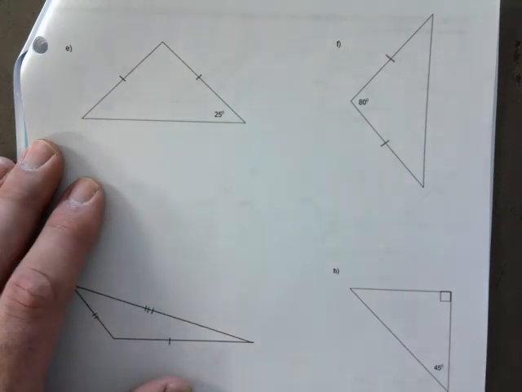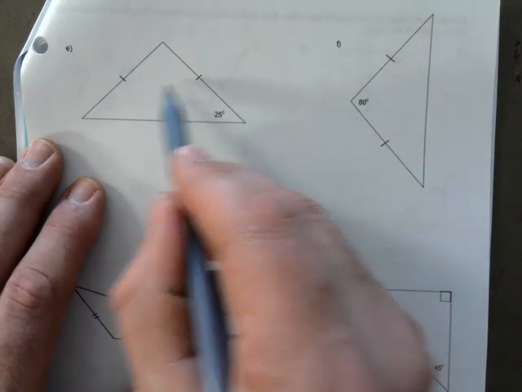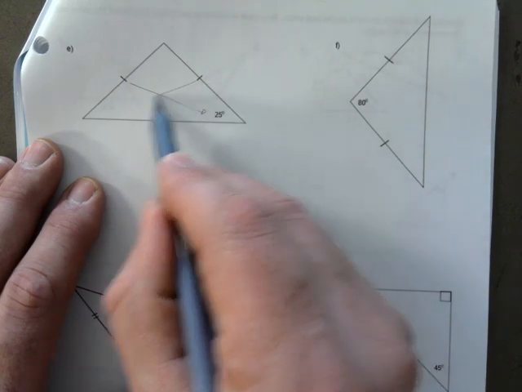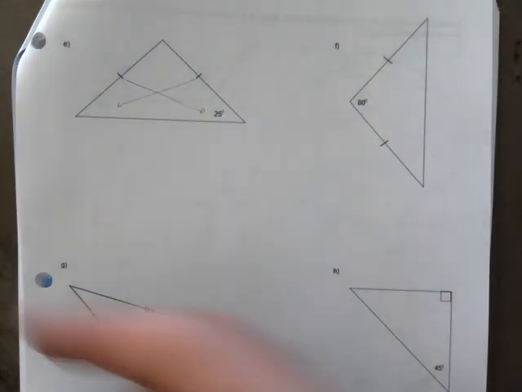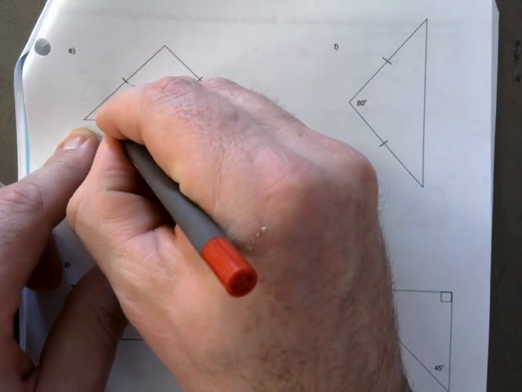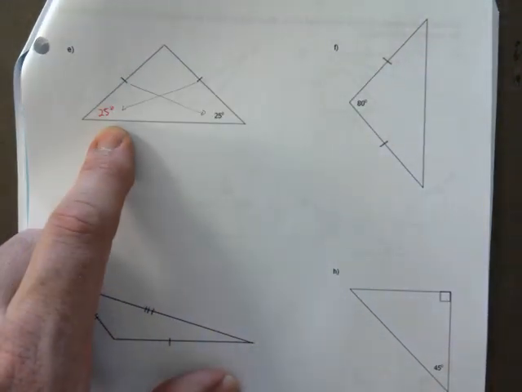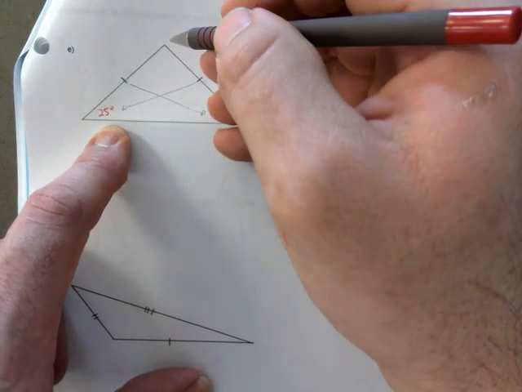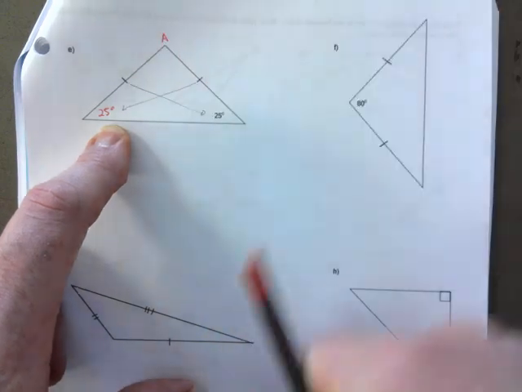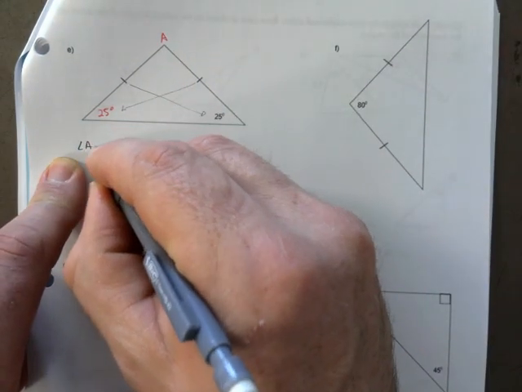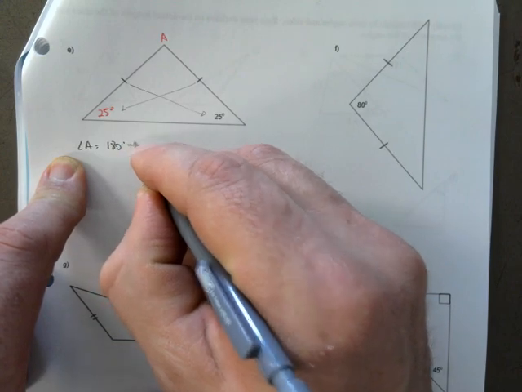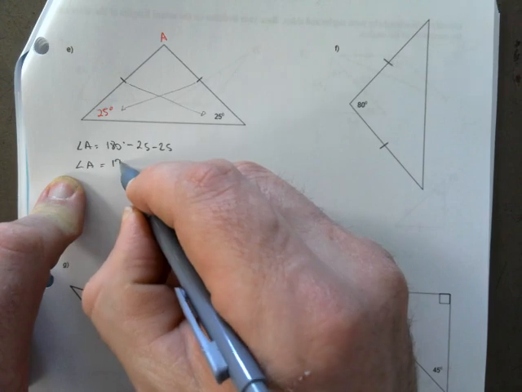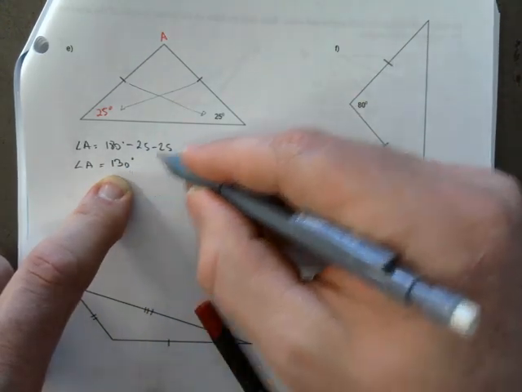I'm making a note that these two have the same marking. So I'm like, okay, wait a minute. There's a connection here. I can immediately assume that this is 25 here. So I'm using red pen for what I'm adding, right? I can immediately assume that, which in turn allows me to find this one. So a letter would be great. So angle A is 180 minus 25 minus 25, right? Angle A is 130. Okay. So you put that up here.